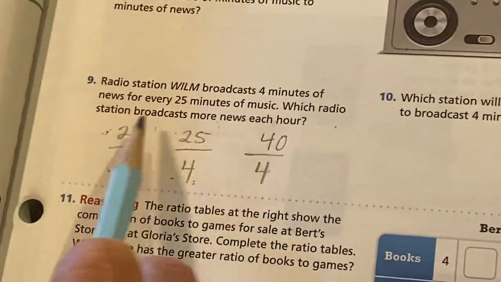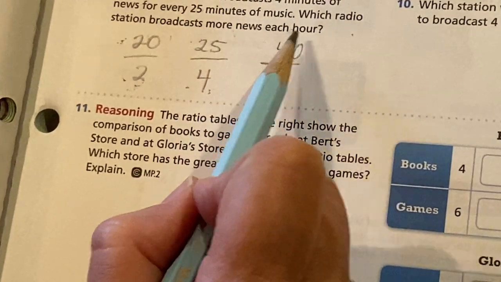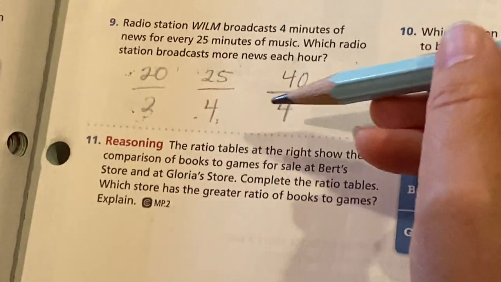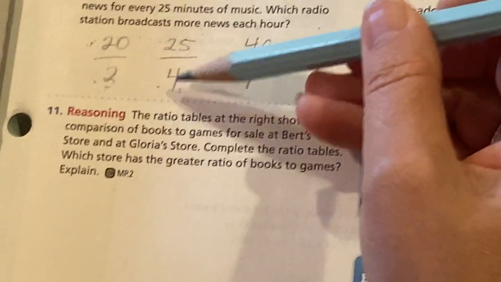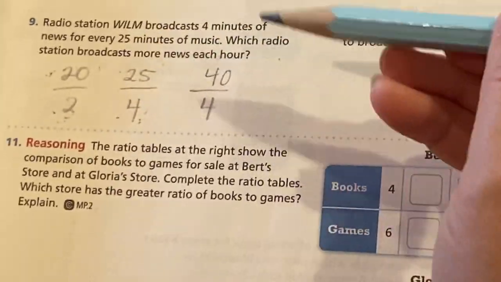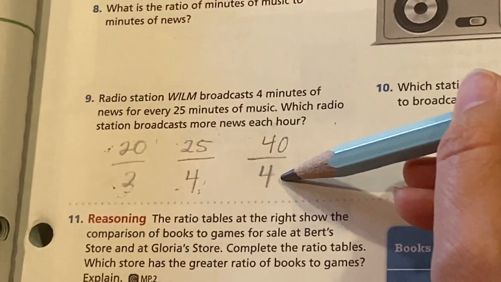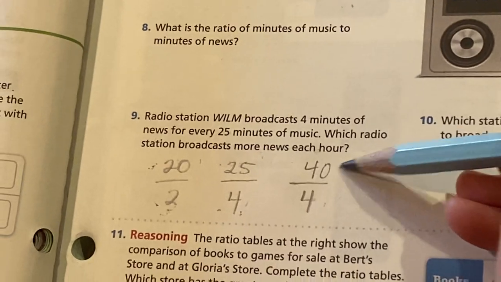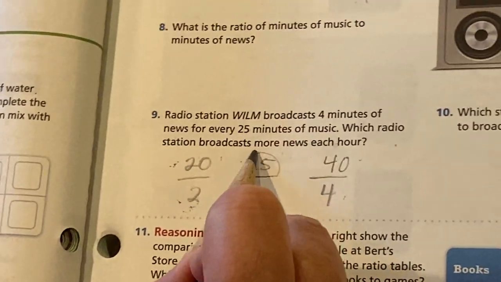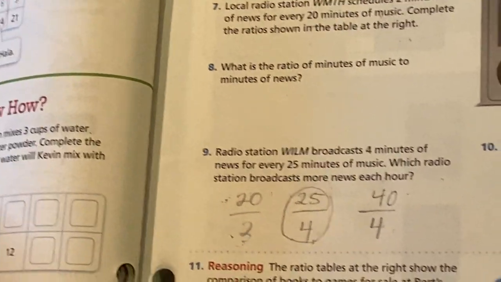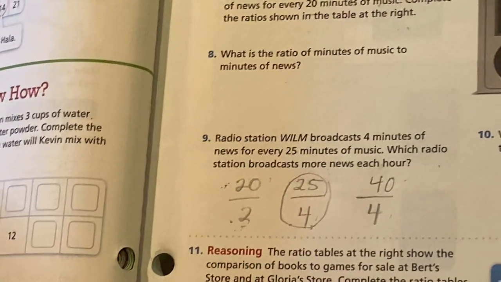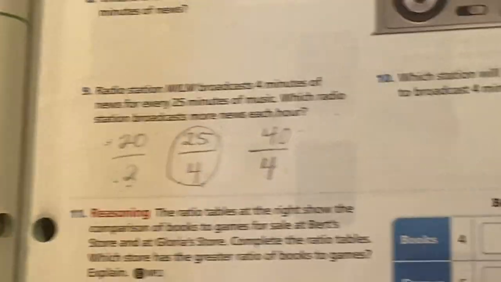So which radio station broadcasts more news each hour? Well, this one broadcasts 4 minutes for every 25 minutes. This one broadcasts 4 minutes for every 40 minutes. So this one broadcasts more news each hour. Now, let's look at number 10.